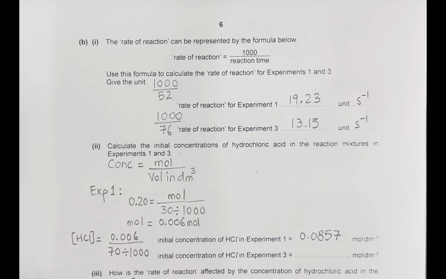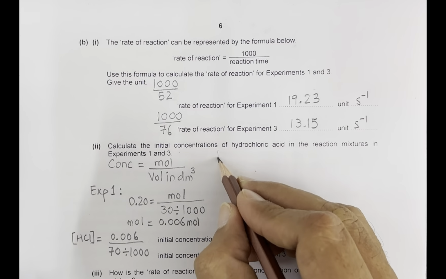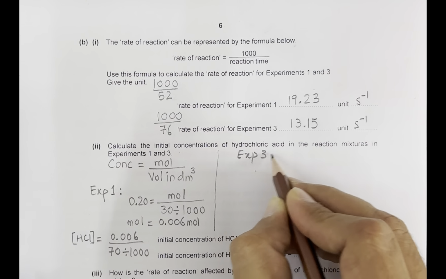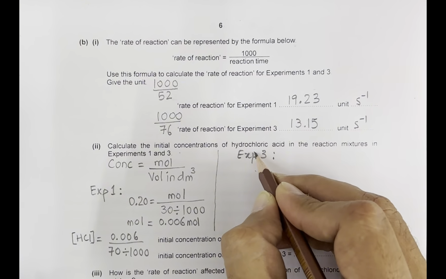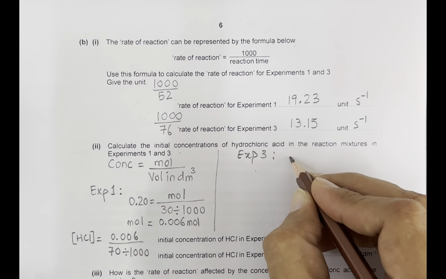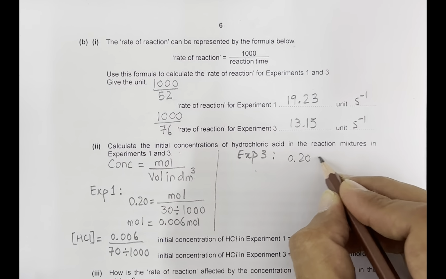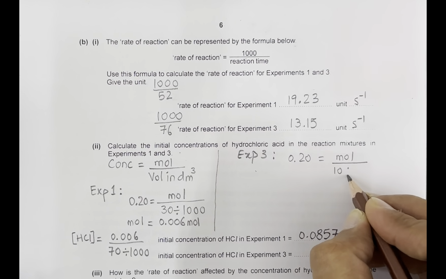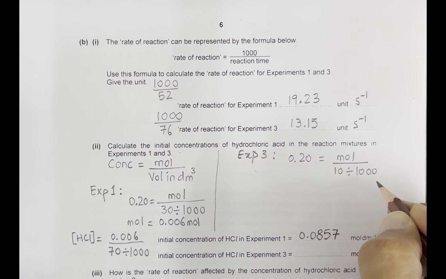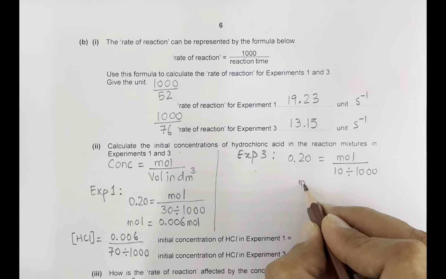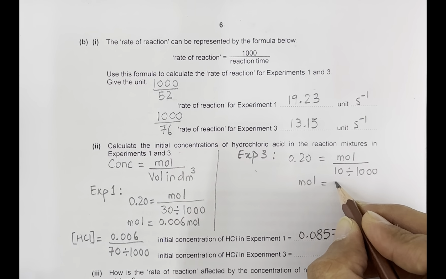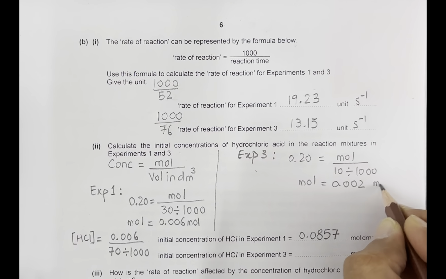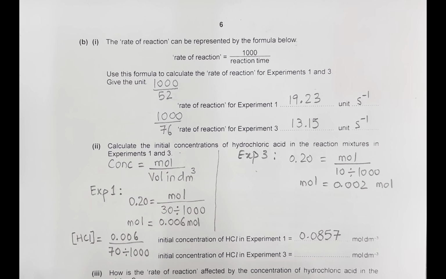In the same way, we will do it for experiment number 3. So for experiment number 3, how many moles of acid have we picked? We have used 10 centimeter cube. So concentration 0.20 equals moles to be calculated divided by 10 centimeter cube, which means divide by 1000 decimeter cube. So the moles we have picked are 0.002. And now these moles are present again in the total mixture of 70 centimeter cube.